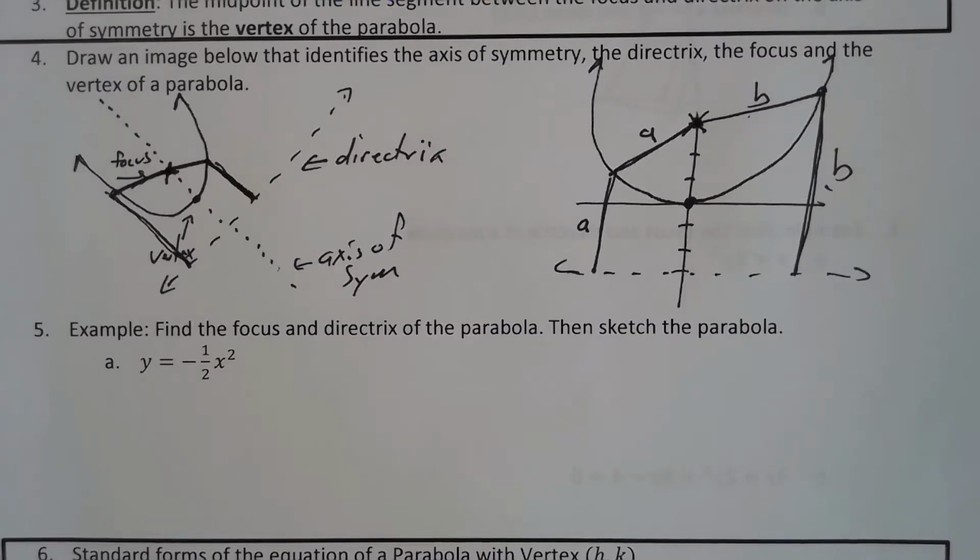In this video, we'll be looking at the first example of defining the focus and the directrix of a parabola given the equation, and then sketching that parabola from that information. So in this equation, we should be able to look at this and go, well, we've seen this equation before. We know what it's supposed to look like. The question then comes around of how do we find the focus and how do we find the directrix?